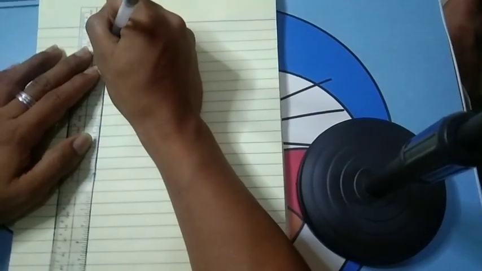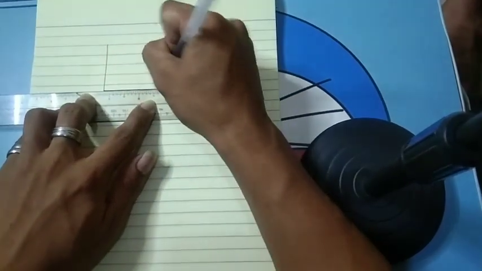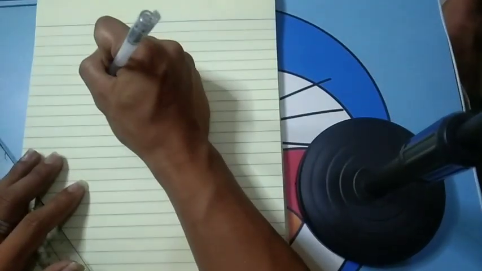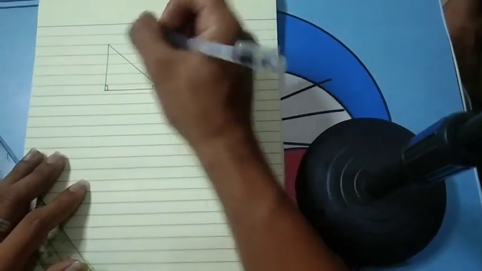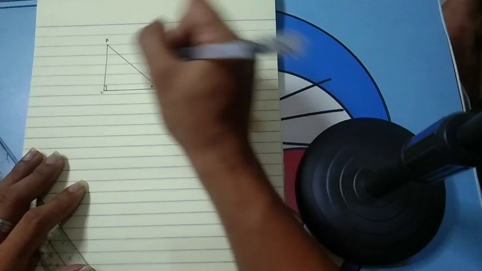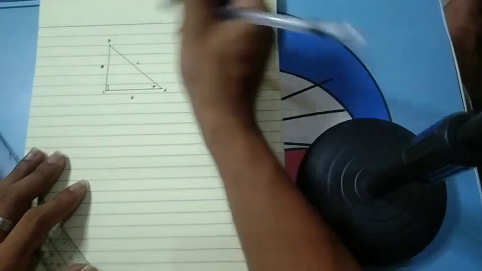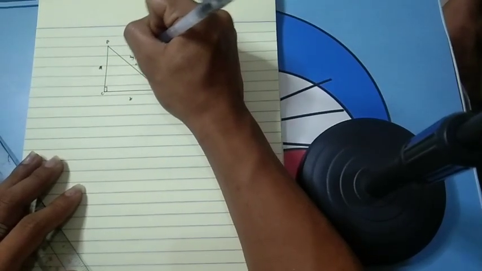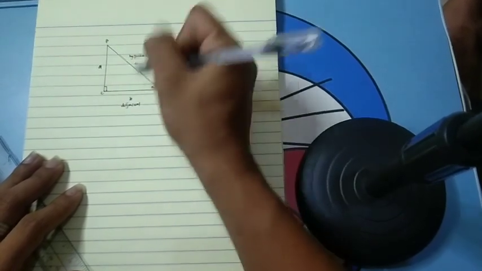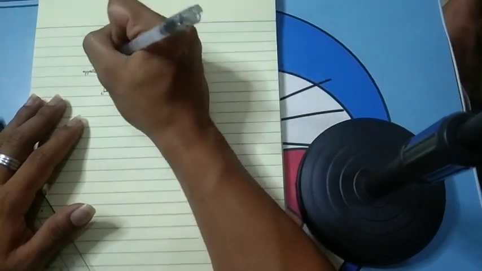Another example. We need to draw a right triangle. So here is the angle, and here is the theta. Angle A, B, and C. This is the hypotenuse. This is the adjacent. And this is the opposite. Still, we need to find A.